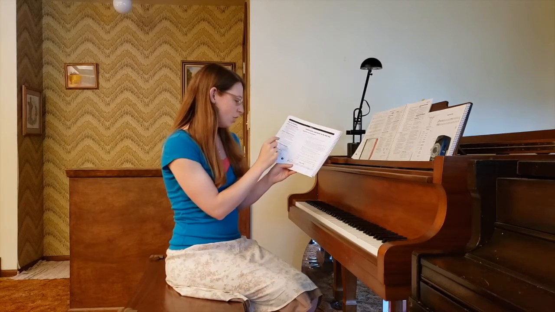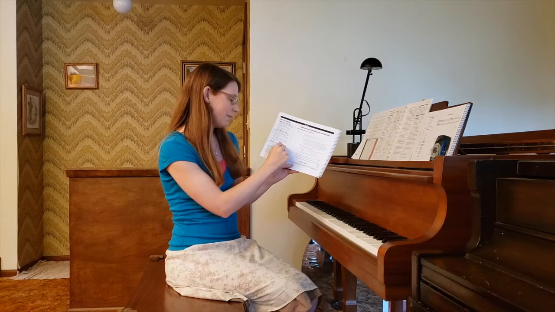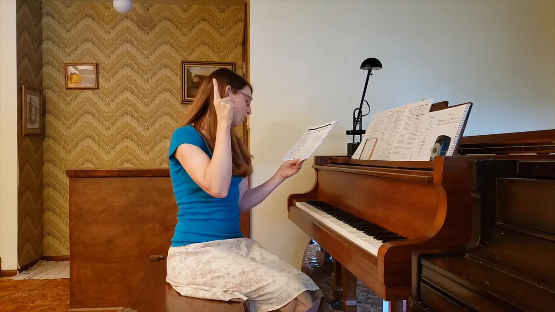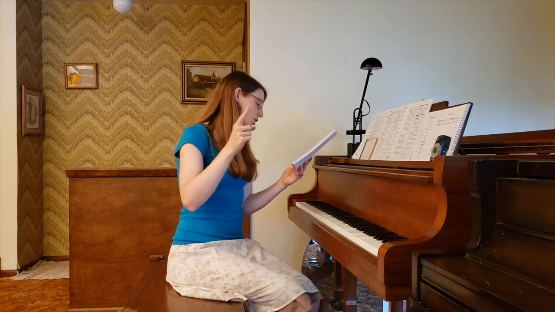We're going to do just under the exploration, creativity, improvisation. It's just this little bitty thing over here. We're going to do just number 1. Explore different areas of the keyboard. Use contrasting dynamics and soft pedal.